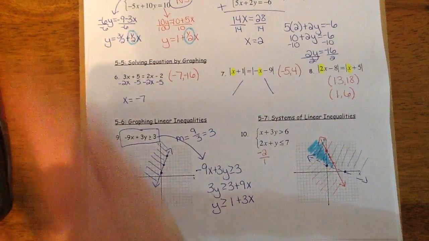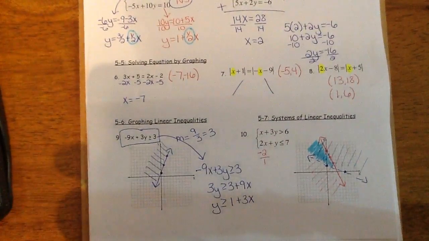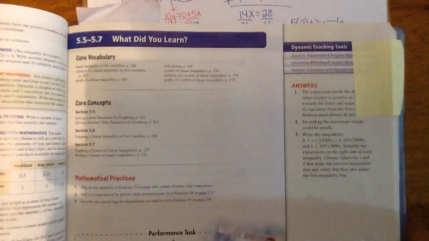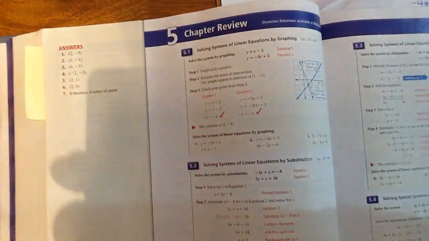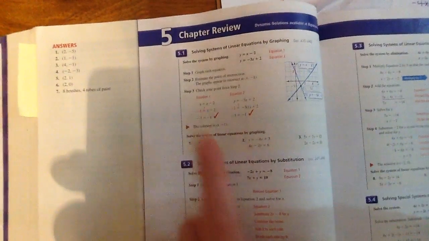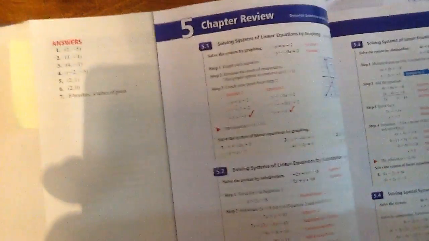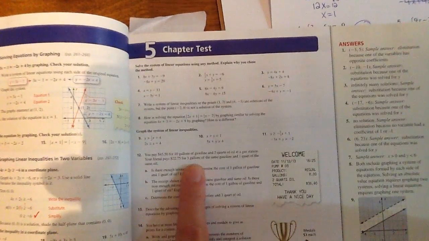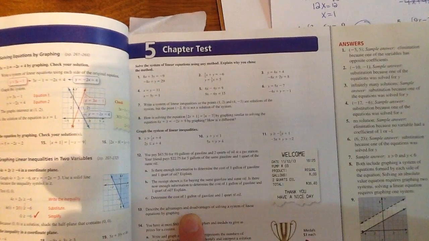So if you get done with the packet and you still feel like you need additional problems, if you turn towards the end of the book here, starting on page 282, they have a review, okay? So you can see the chapter review where they go through an example and then they give you more practice. Then, that goes for a couple pages here. Then on page 285, they have the chapter test. Notice that's much shorter, and you notice you've got some story problems in here, okay?